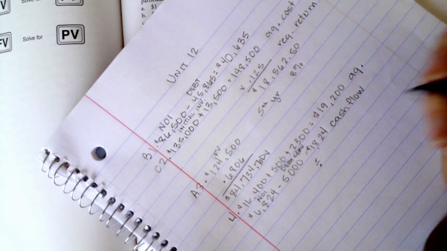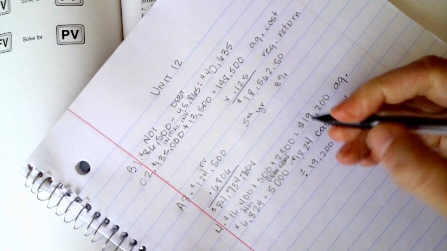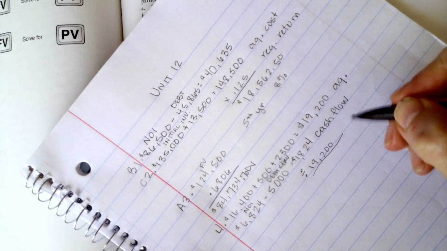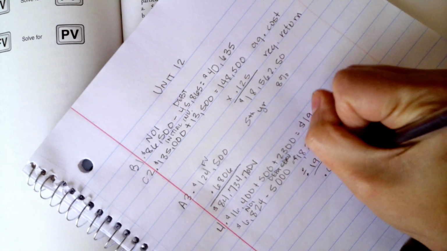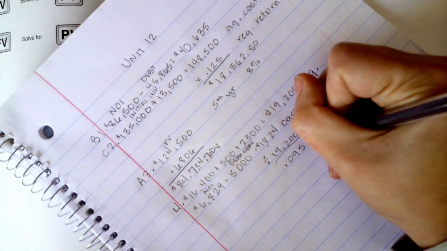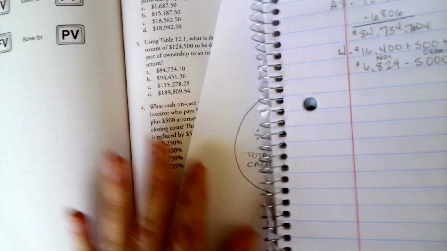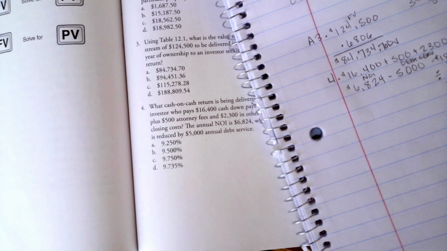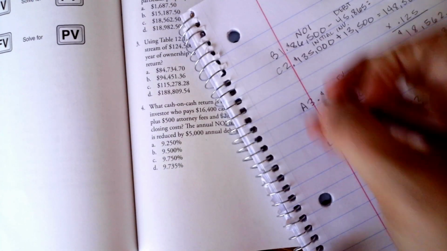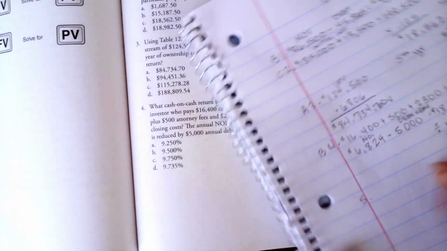We're going to divide that by $19,200. We divide that out. That is 0.095, or 9.5%. B. Go on to number 5.